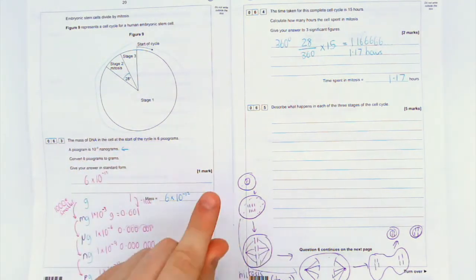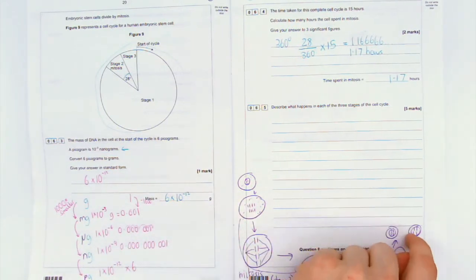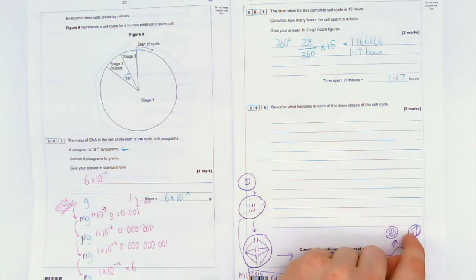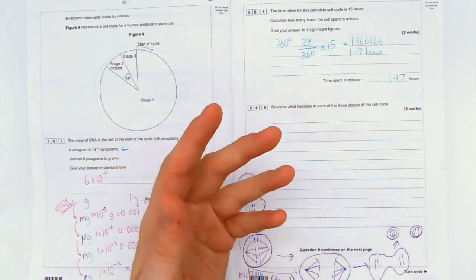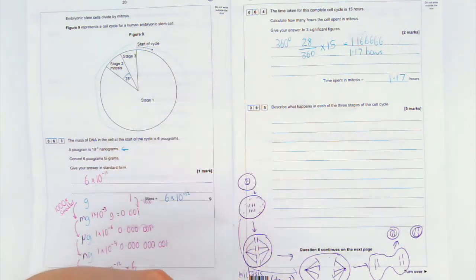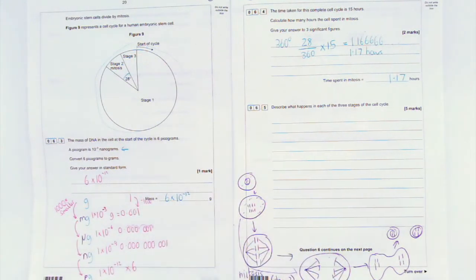So, describe what happens. Well, firstly, you can just draw this diagram. Don't hesitate about drawing diagrams. If I drew this, I'd actually get most of the marks, as long as I annotated it and labelled it. But I'm going to put it into words, just to make it a little bit clearer.